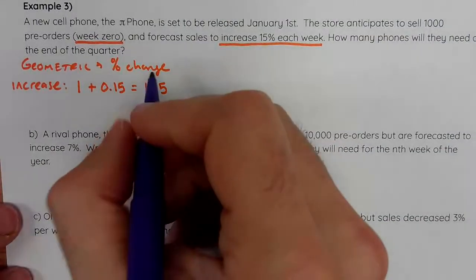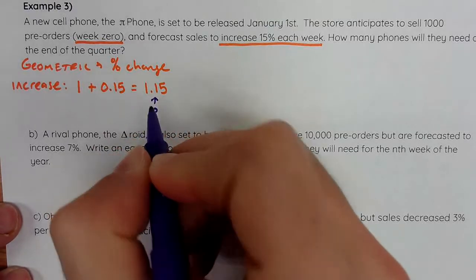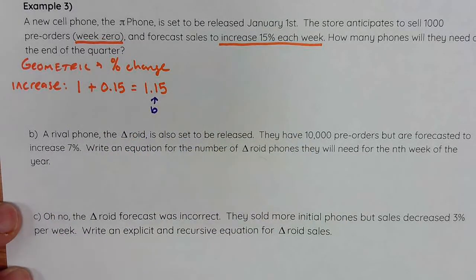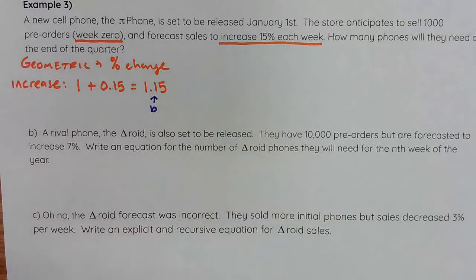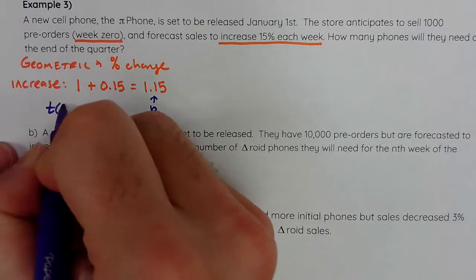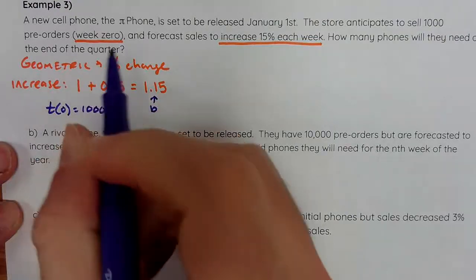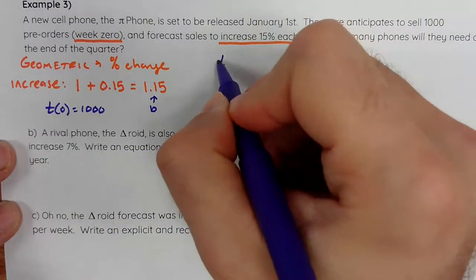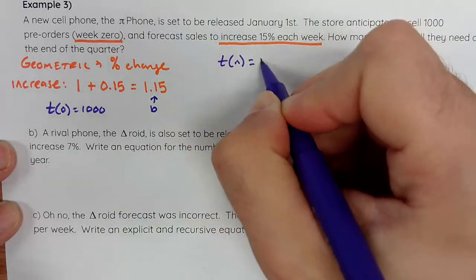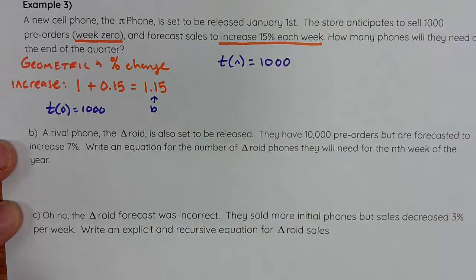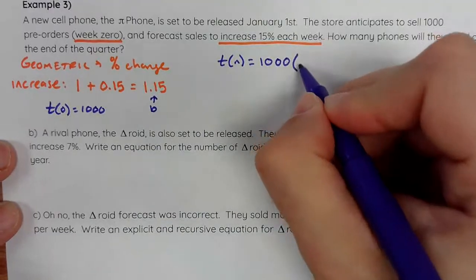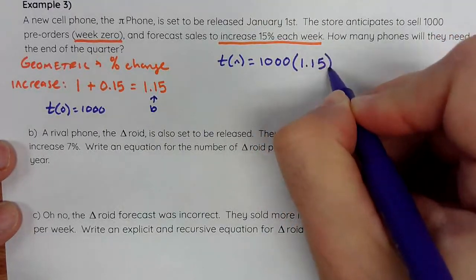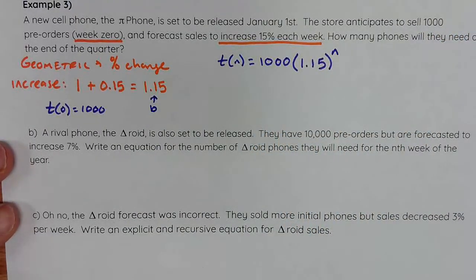So this is our B. So it's a 15% increase. Our term 0 is 1,000 because of it telling us about the pre-orders. So our equation, T of n equals 1,000, our term 0, times our multiplier to the power of n.